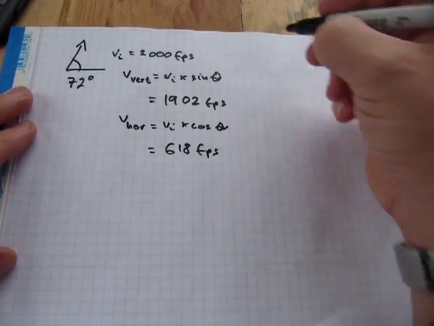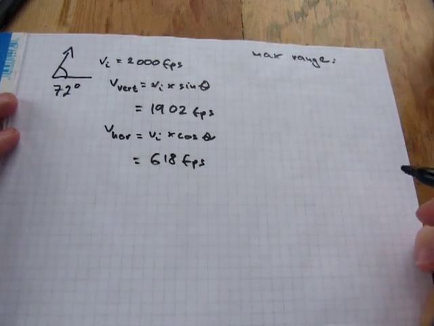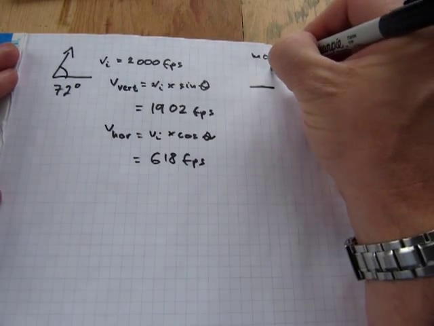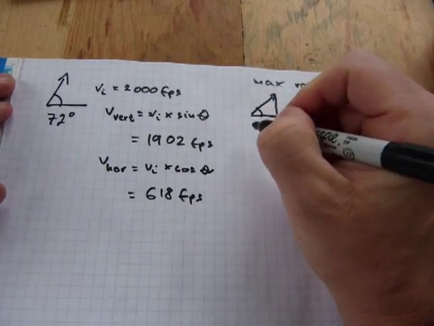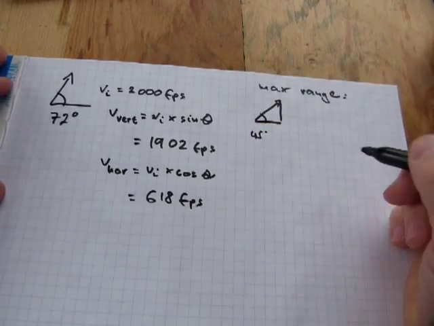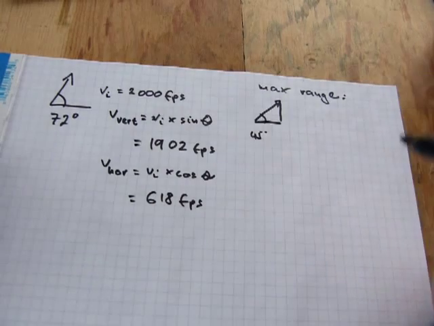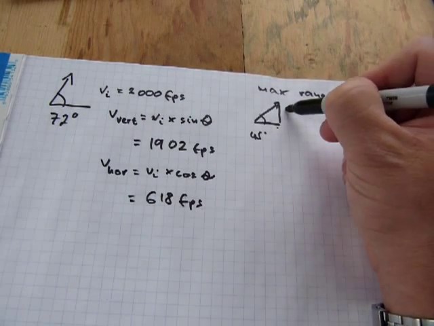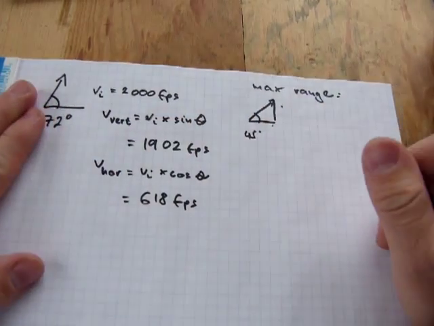Say we know that the maximum range can be created when the bullet is fired up at exactly a 45-degree angle, like so. Because at a 90-degree triangle, we know that this leg of the triangle is exactly as long as this leg of the triangle, so the bullet's speed or energy is spent half and half for traveling both horizontally and vertically.